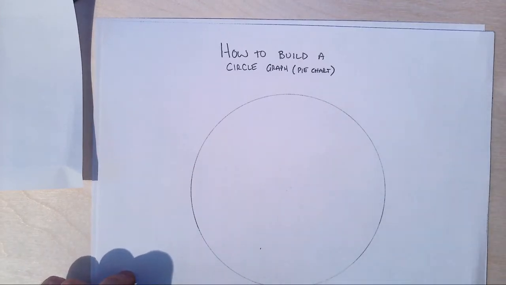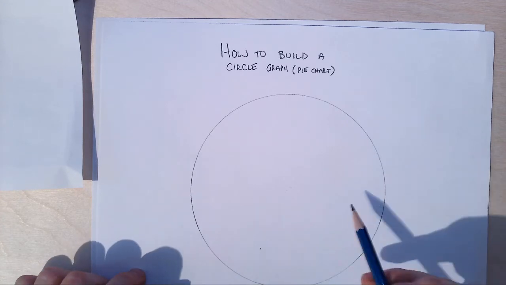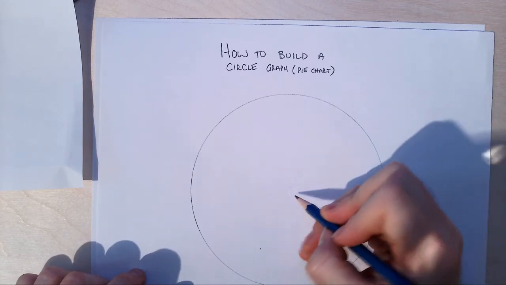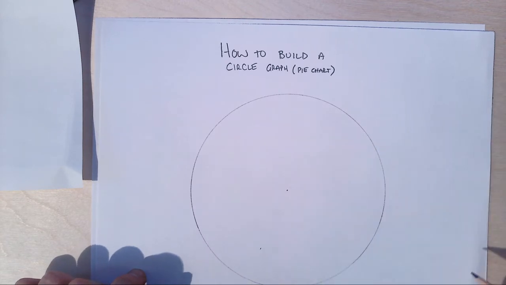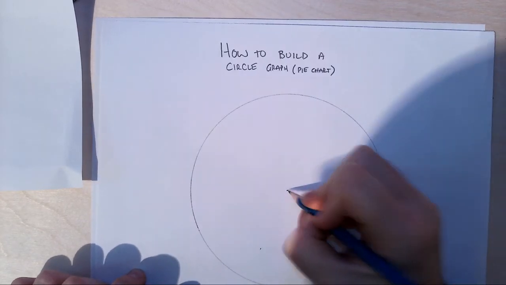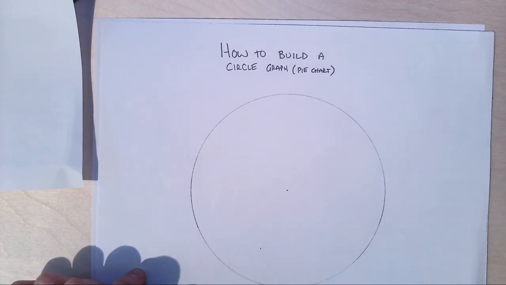The other thing I'm going to need, and what's really nice about using a compass, is that it tells you where the exact center of a circle is, right? So I'm going to need to just put a little dot where my needle was so that I know where the center of my circle is.